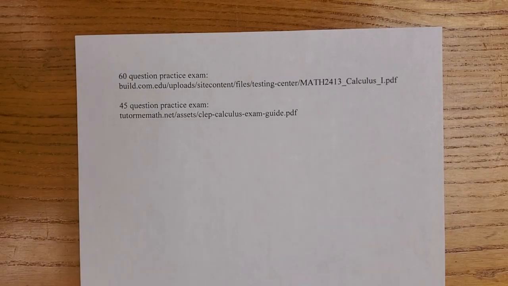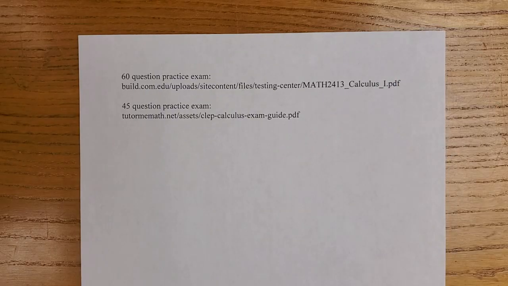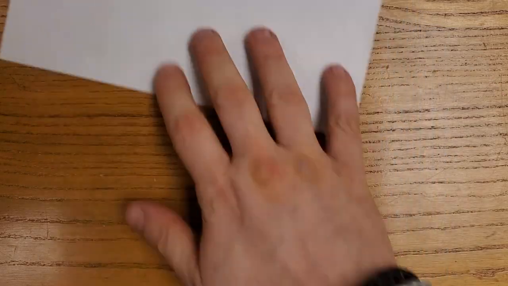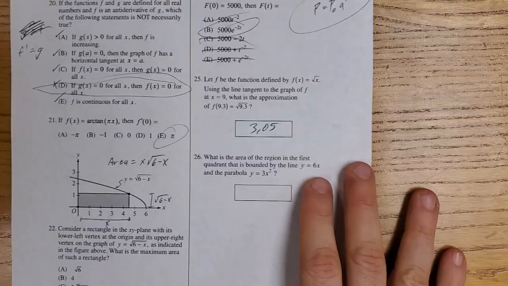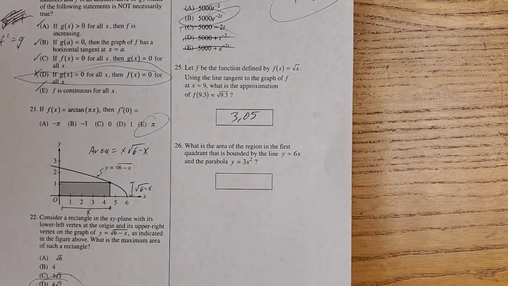And we're back at it. Again, we are doing calculus CLEP exam questions from the sample exams that were found online at these addresses. Link in the description. We're still with this one. We left off at number 26.